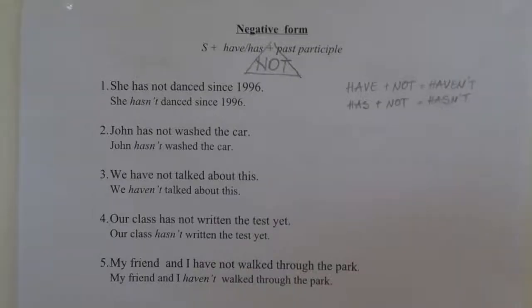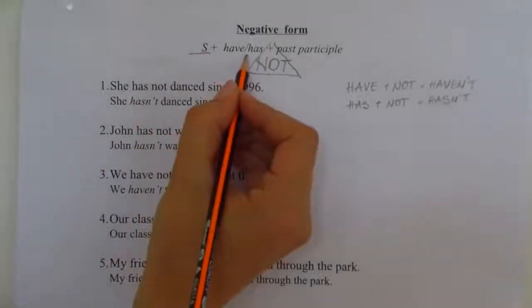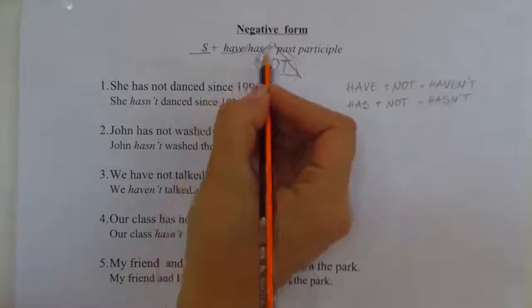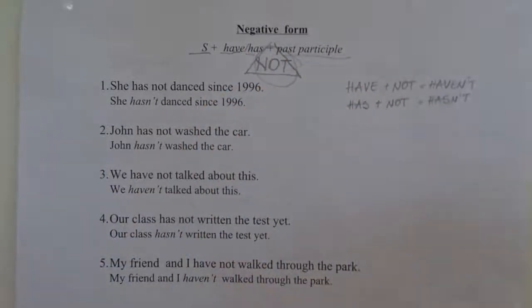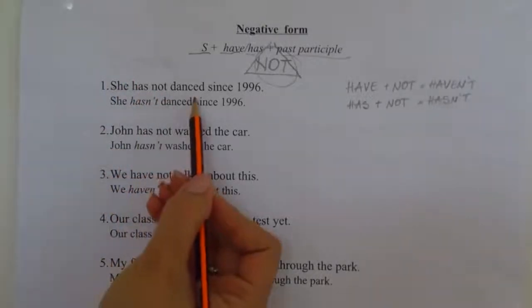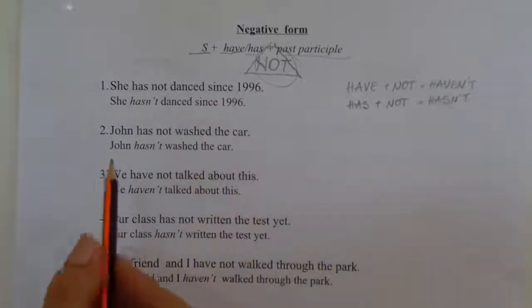We build negative form with subject, helping verb have or has, plus not, plus past participle. Like for the example, she has not danced since 1996.